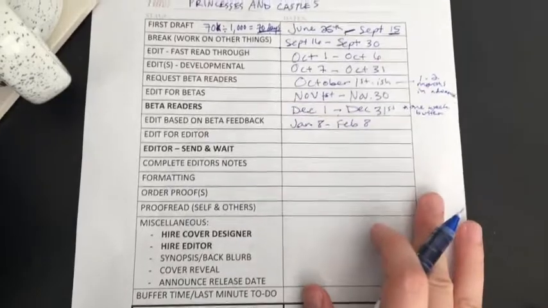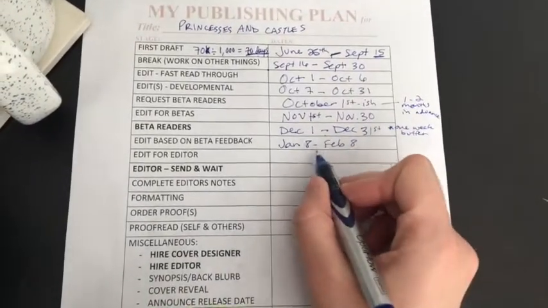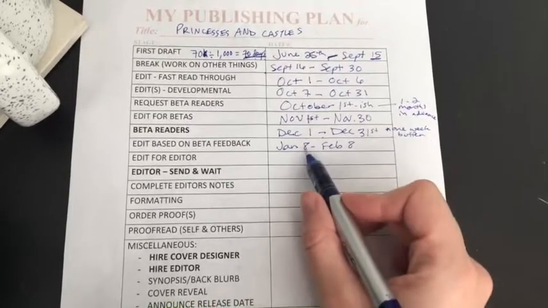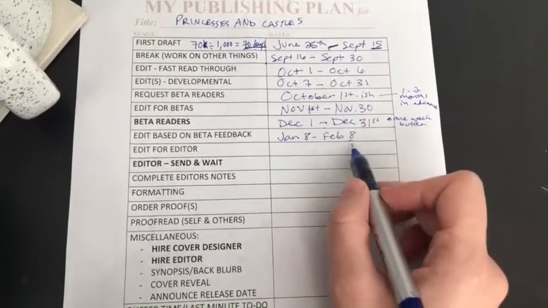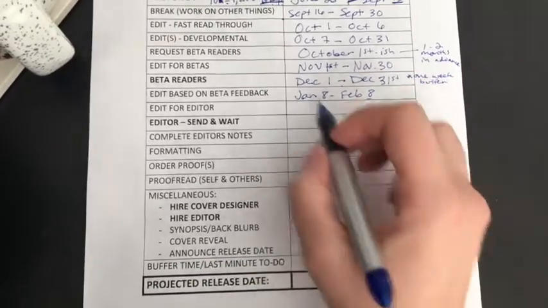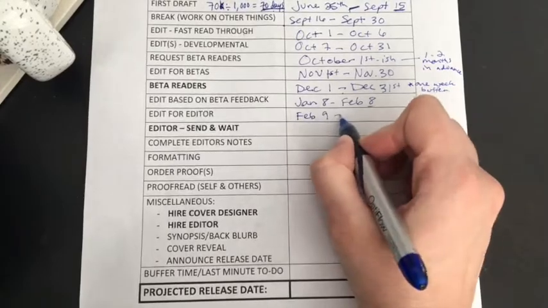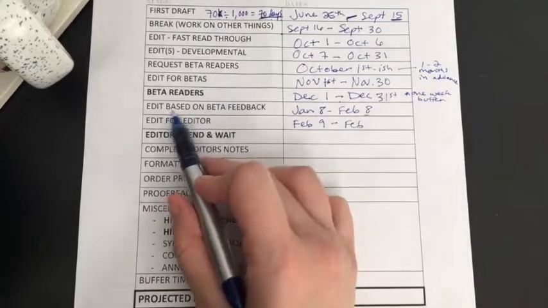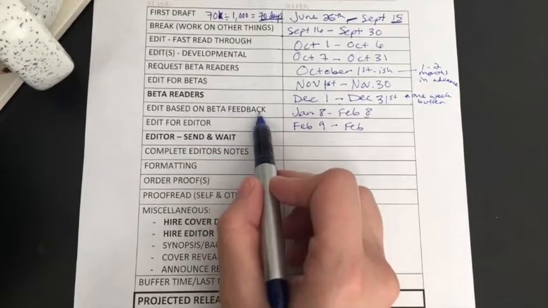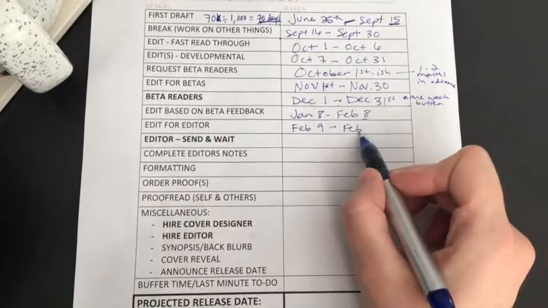This is very loose. You might want to actually go plot it out on a calendar and give yourself even more specific time frame. I didn't even look at what dates these were, so if they're like a Sunday or something, then that's not accurate. But then the next step is editing for my editor. And I broke this down on my website, guys. The difference to me is this one is very developmental. It's very much big picture, whereas editing for my editor, I start to go into the line edits.